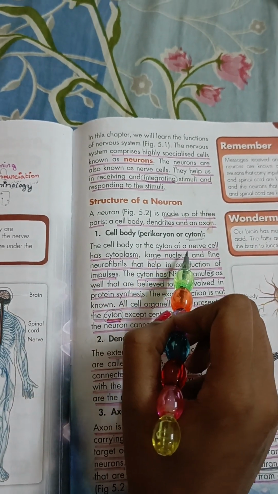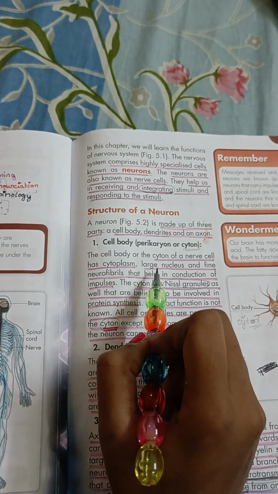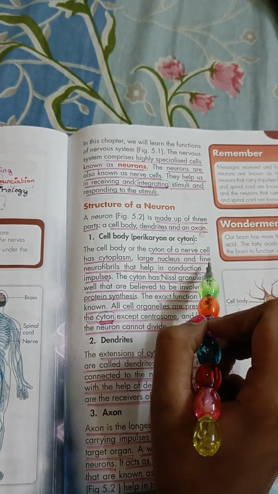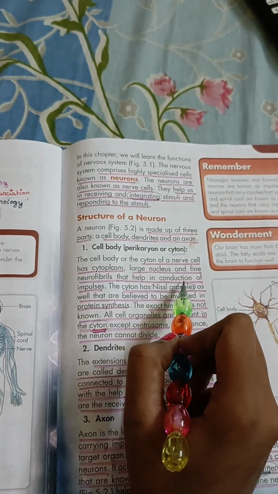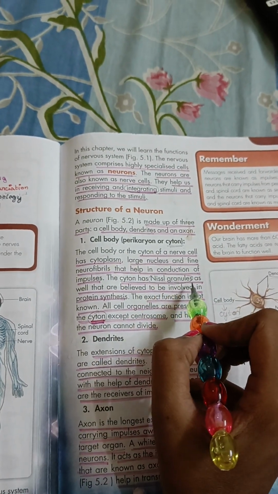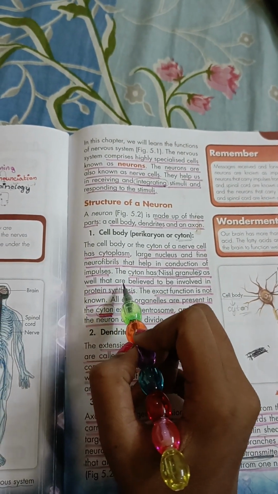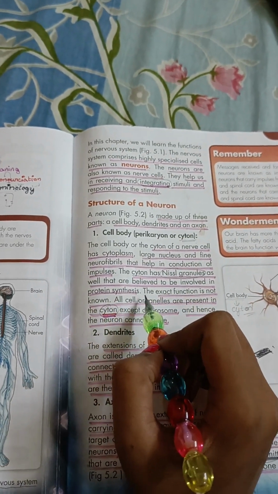The cyton of a nerve cell has cytoplasm, a large nucleus and fine neurofibrils that help in conduction of impulses. The cyton has Nissl granules as well that are believed to be involved in protein synthesis.